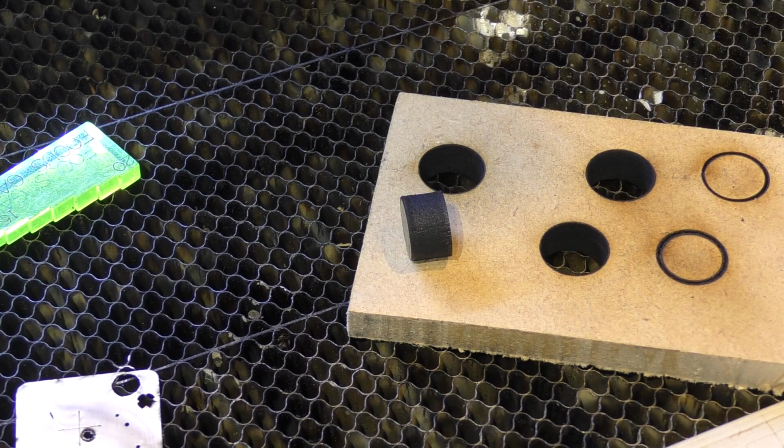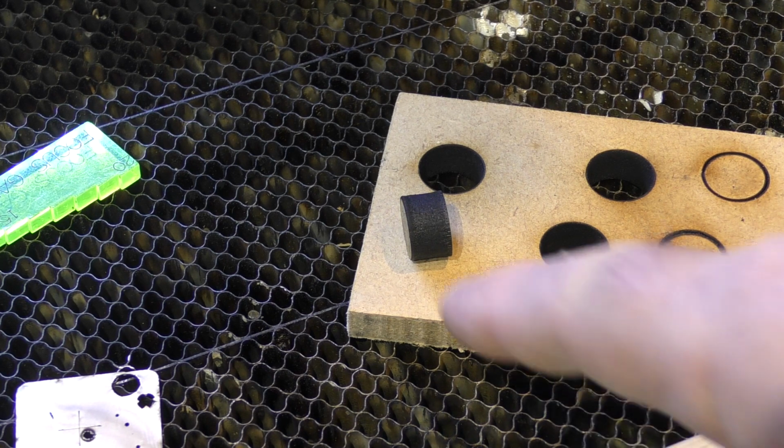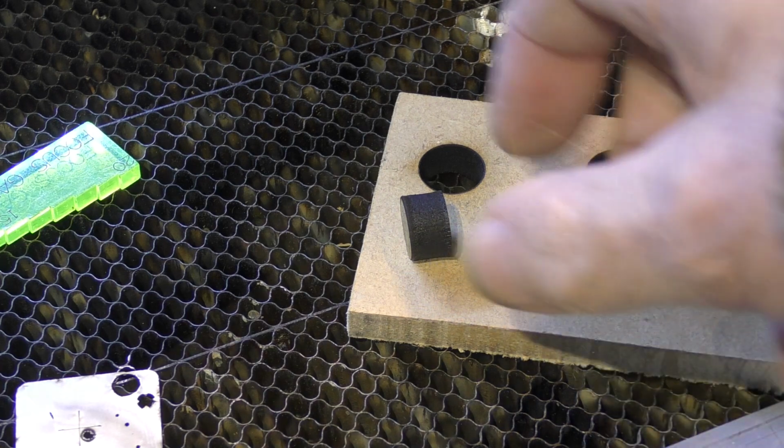So I've always challenged people to answer the question, how is it possible with such a short focal length lens to produce a parallel cut? This is not trick photography, you saw me doing it.